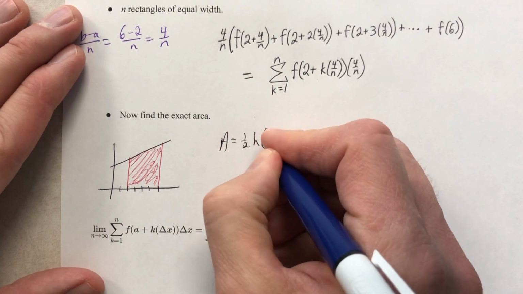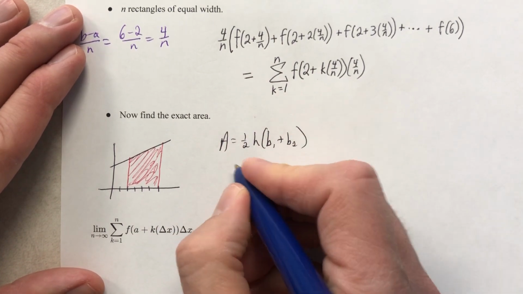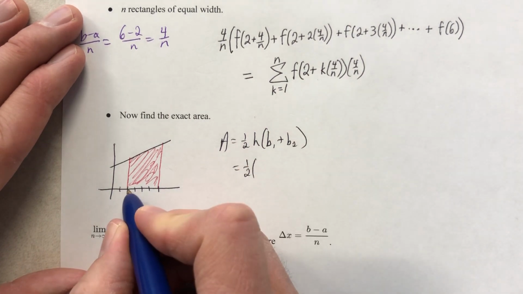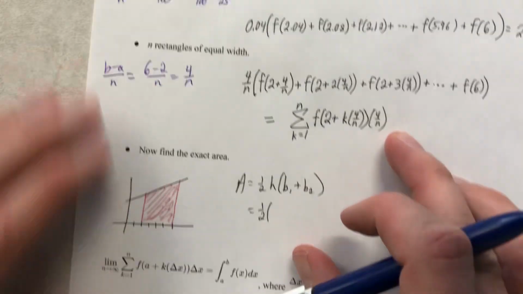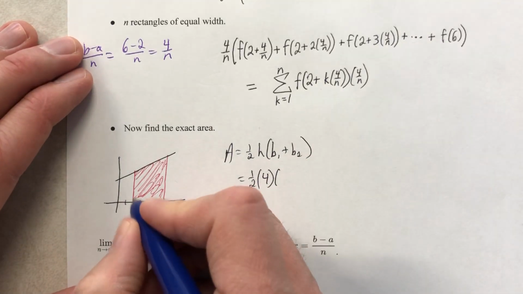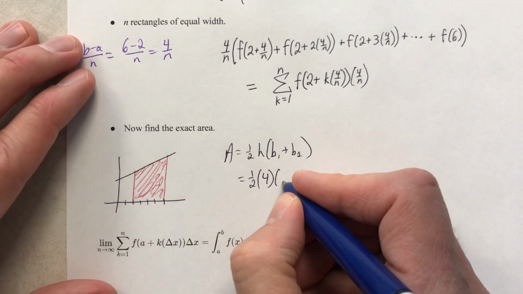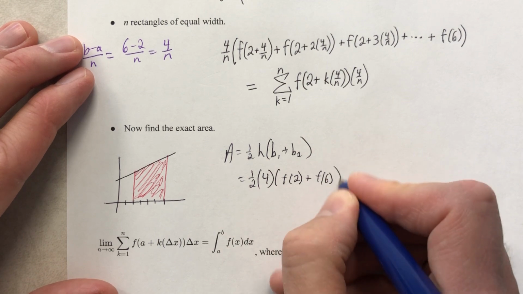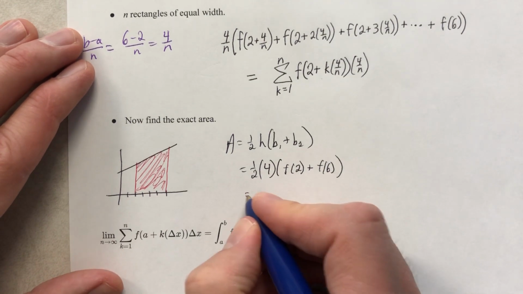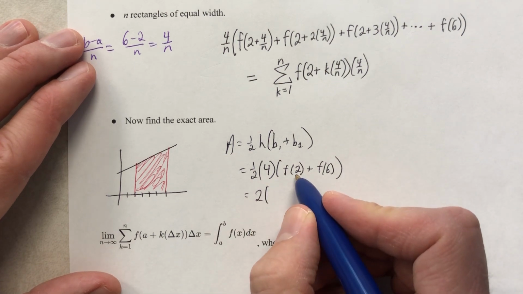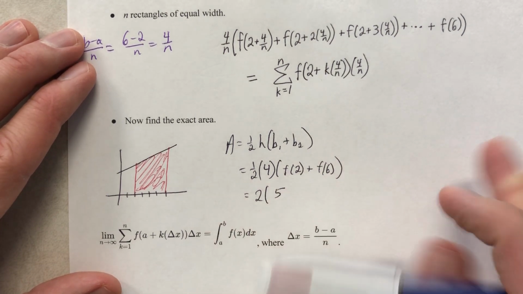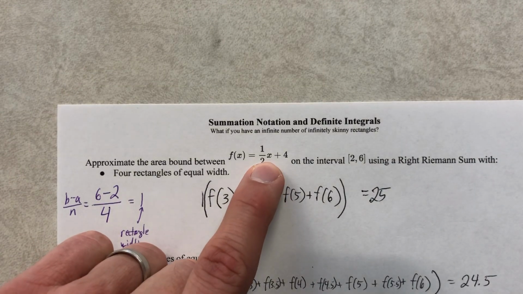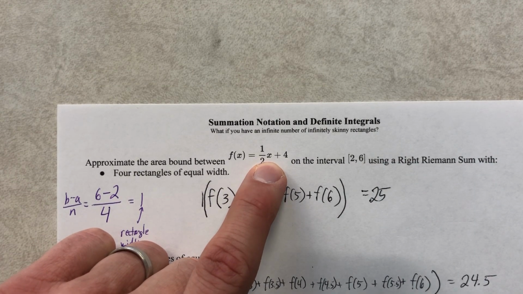1/2 height, base 1 plus base 2, because we're dealing with the trapezoid. 1/2. The height of my trapezoid is 4. That's it. If I turn it sideways, it would truly be height, like vertical height. 4. And then base 1, which I don't know what that is, but that would be f of 2. And then f of 6 is my other base. So if I plugged a 2 into the original function, I'd get a 5. I'm glancing at the top of the paper as I say that. Let's also plug in a 6. That would give me a 7. Is it a 7? It is indeed a 7.